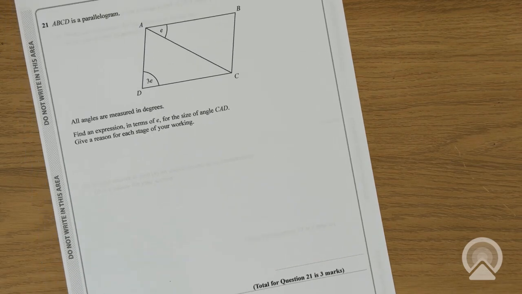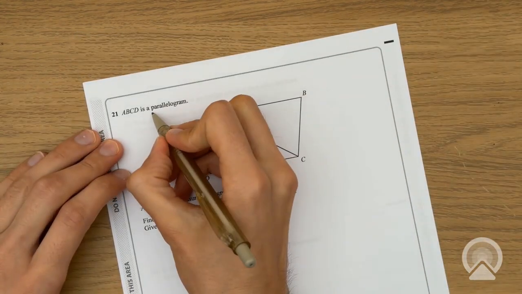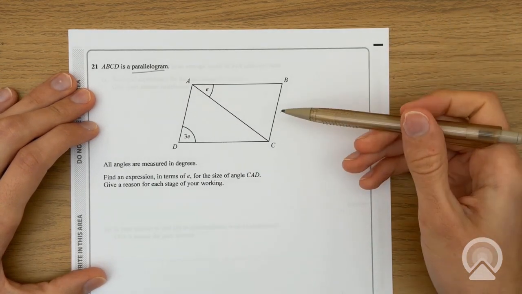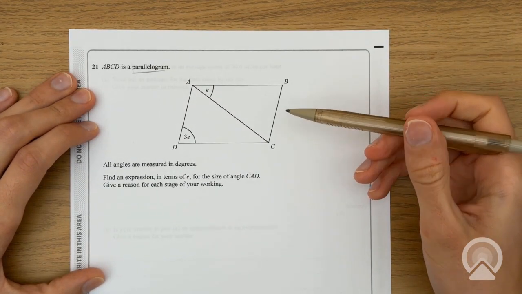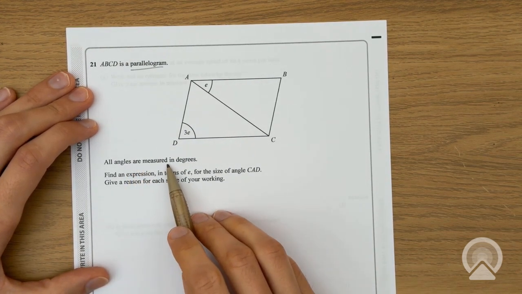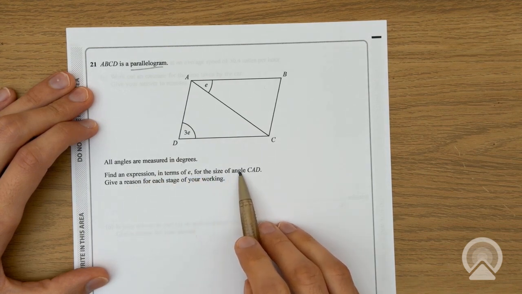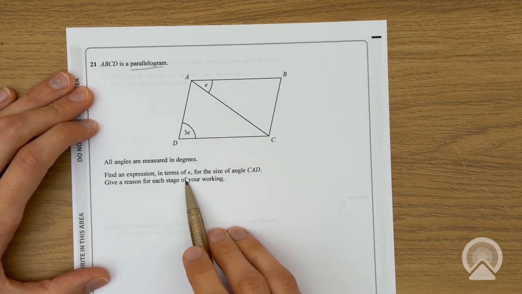Okay. Question 21. ABDC is a parallelogram. That's important. Looks like it's a shape question about finding the angles. Okay. All angles are measured in degrees. Find an expression in terms of E for the size of angle CAD. Give a reason for each stage you're working.